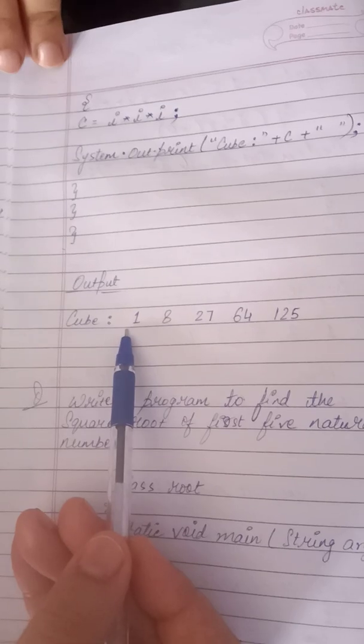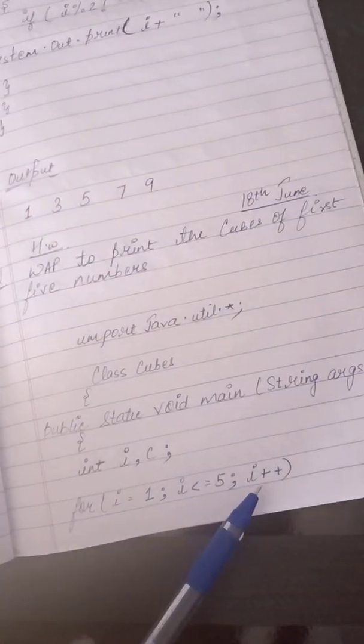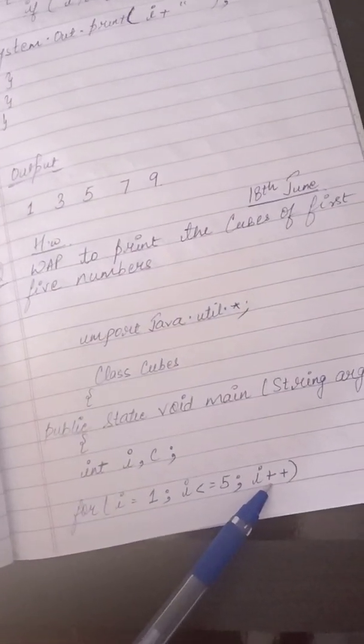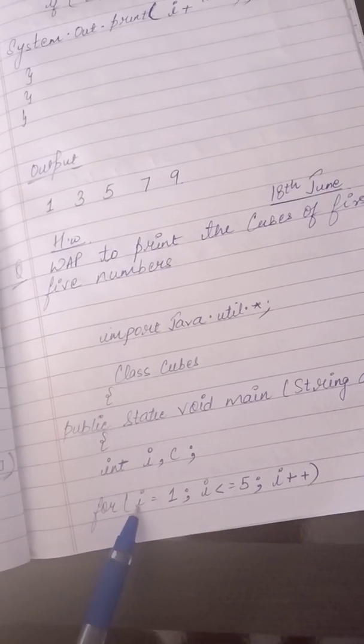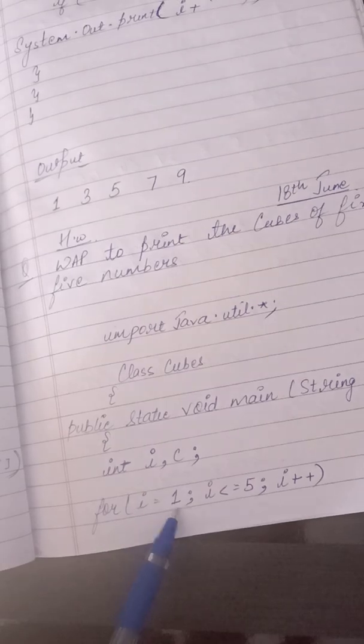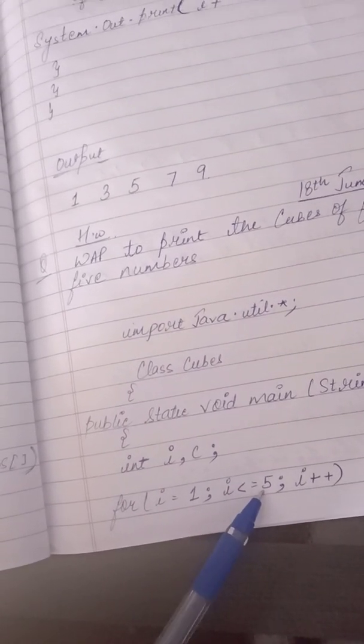Now in the next step, the value of I will increase by 1. It will go into the updation part and increase the value of I by 1. Now it has become 2. It will check whether 2 is less than or equal to 5, the condition is true.